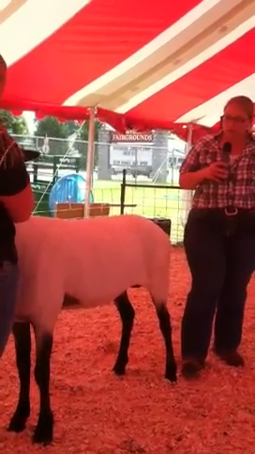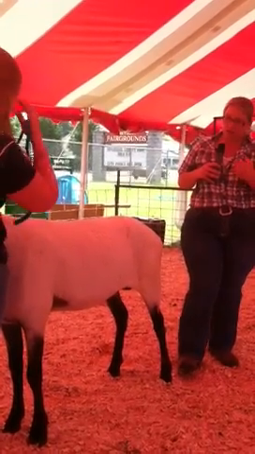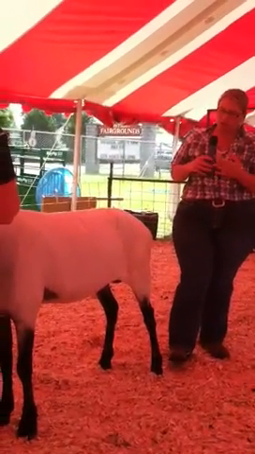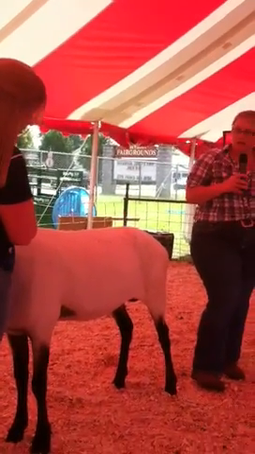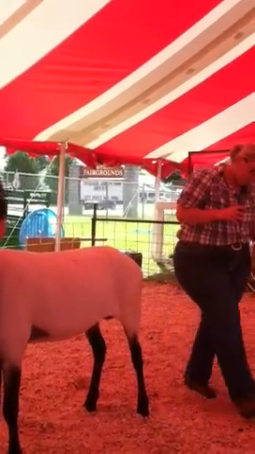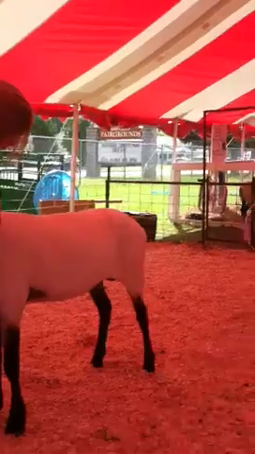So that's the biggest thing when you're first looking at these animals: evaluating that muscle, how it looks, getting your hands on it, feeling the finish that's on there. And then you need to look at the rest of the animal and how well they're going to hold up.